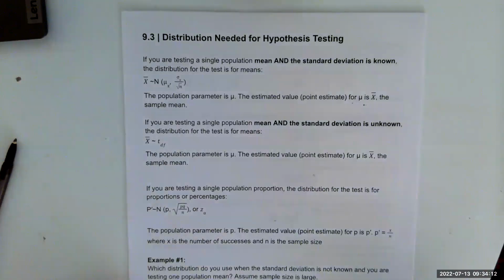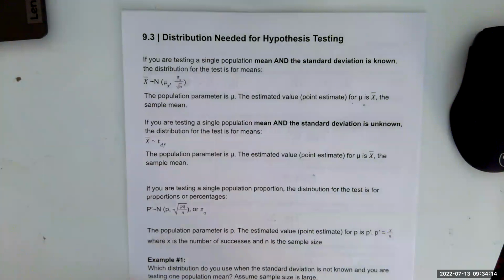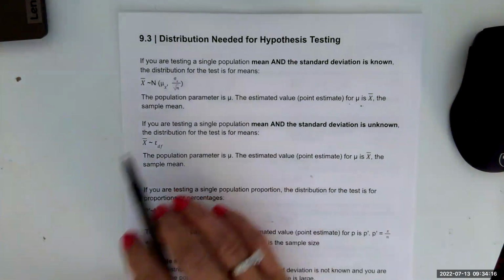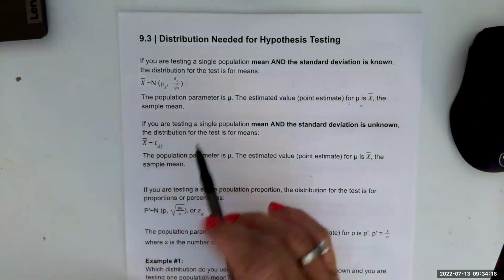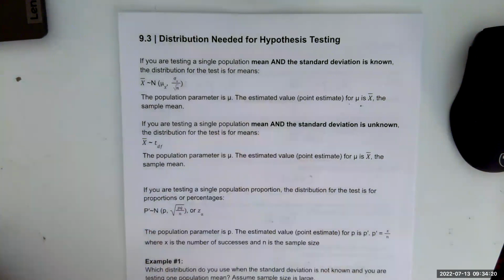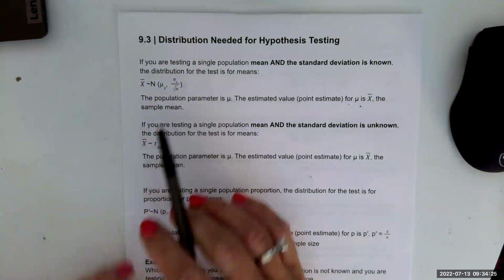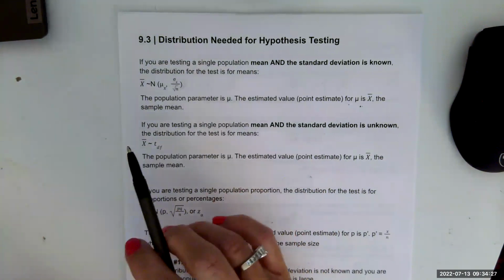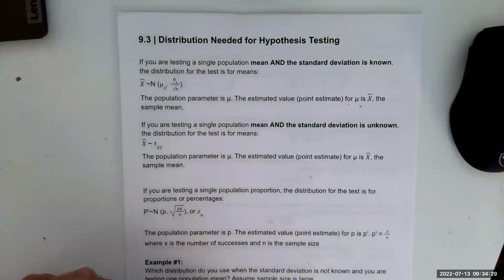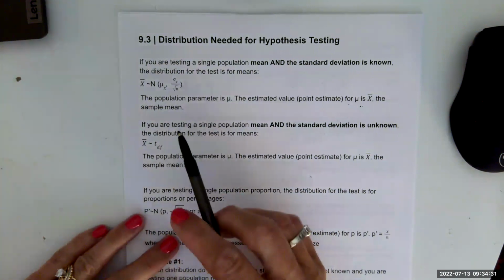Welcome back for lesson 9.3. We are still building on our concepts of hypothesis testing. And just like in confidence intervals, depending on the situation, we're going to use a different distribution to help us do some comparing to the proper curve.